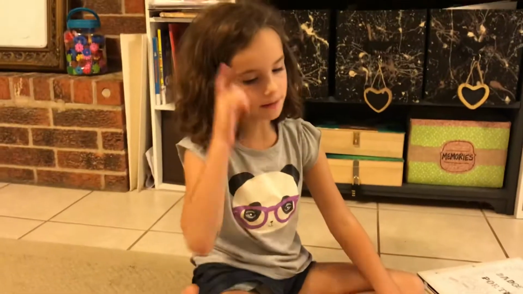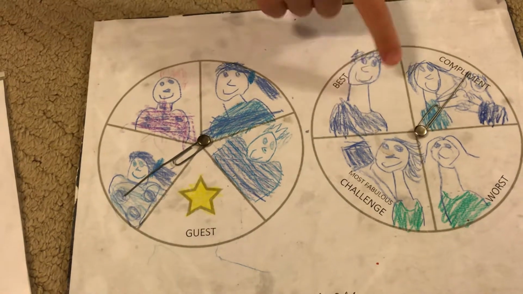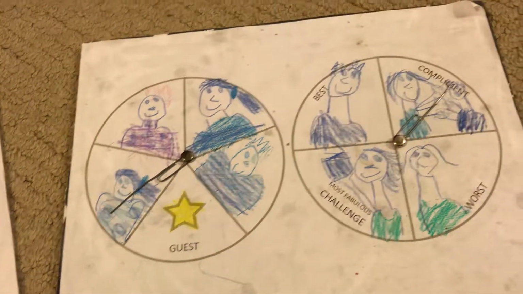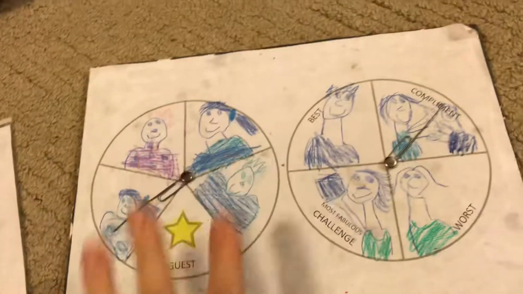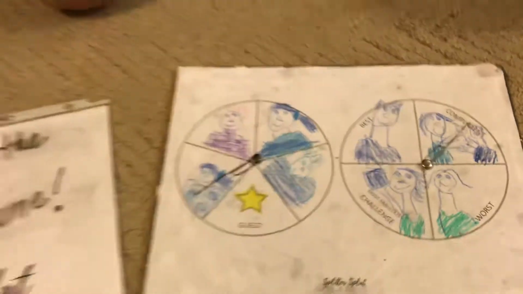Sometimes what we do is when we don't have time for all of it, we just do one, and we always have a compliment. That's right. So sometimes we'll just say, okay, we're going to say our best and we're going to do our compliment, and then that's all we're going to do today. Or our most fabulous challenge and a compliment. I'm glad you brought that up. So that's one way that we do it as well.